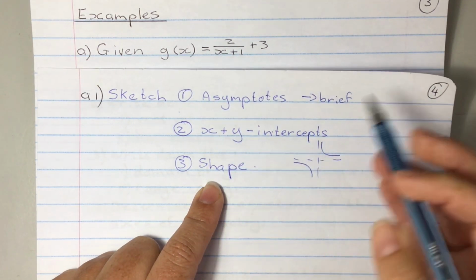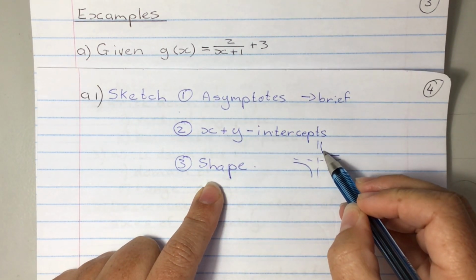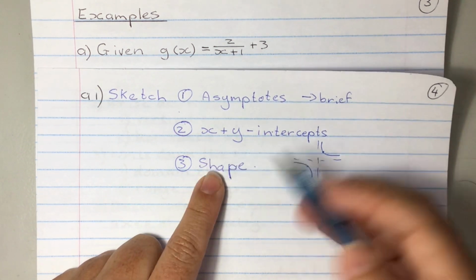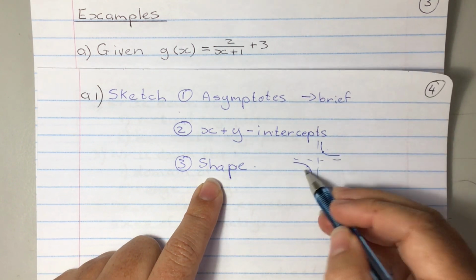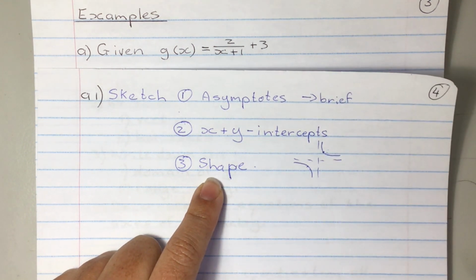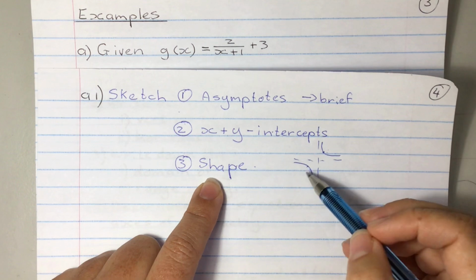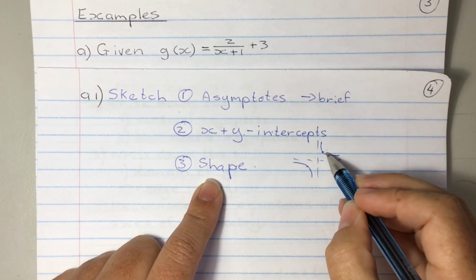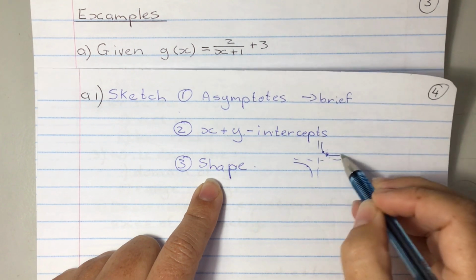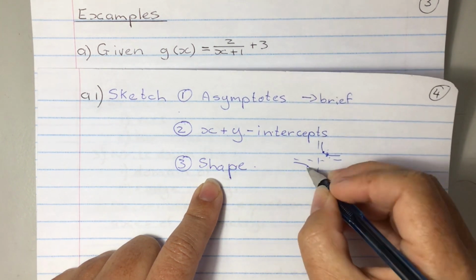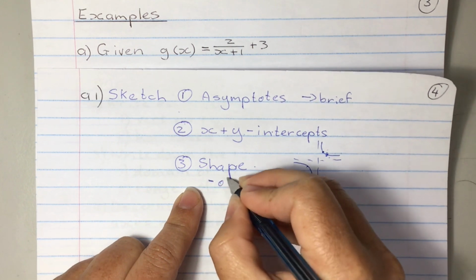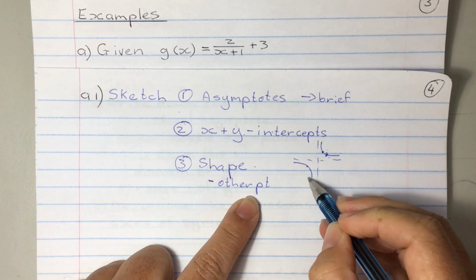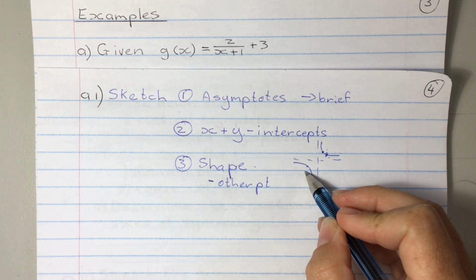Sometimes one of your x and y intercepts will land up in this piece and another one in that piece, which means you've got a point to help you get the shape for each of those arms. But sometimes you don't have a point in those arms from your intercepts, or maybe they both land up in this arm, which means you need to find another point to draw in this arm to help you get your shape.